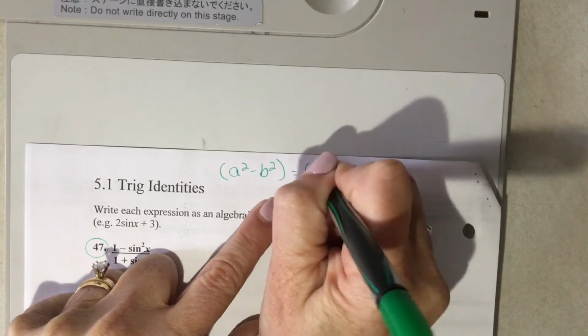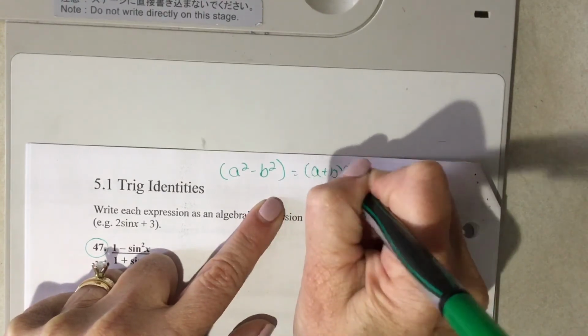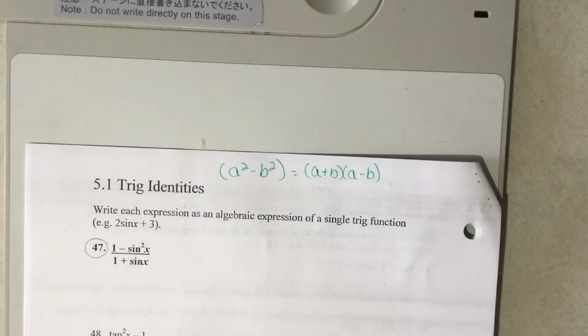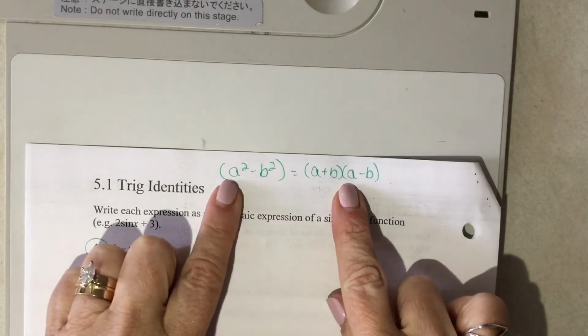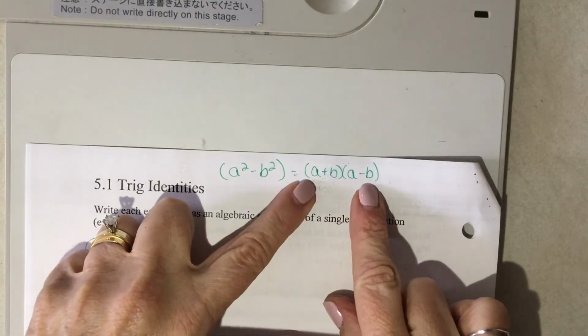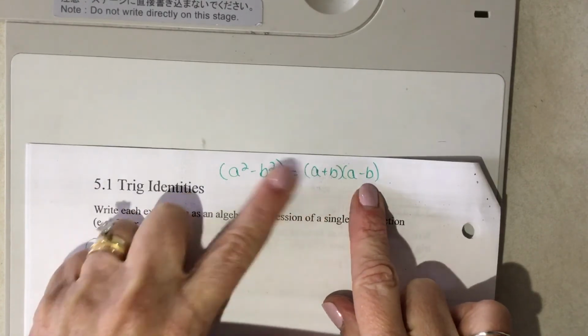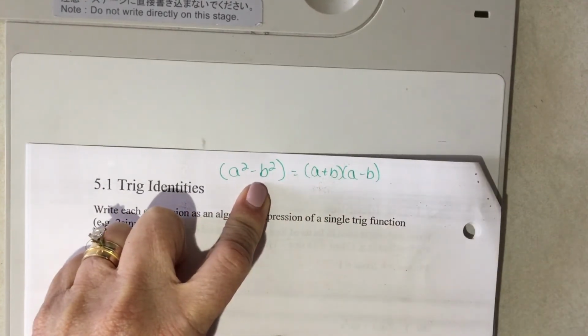Then I can factor it as a plus b times a minus b. That's just a given. Because when you take a times a, you get a squared. There's a negative ab and a positive ab. They cancel, but b times negative b gives you the opposite of b squared.